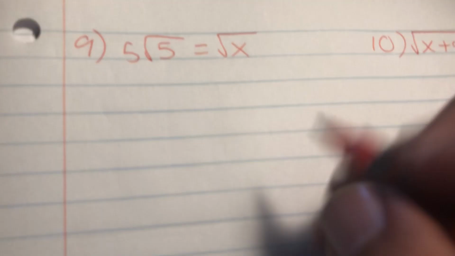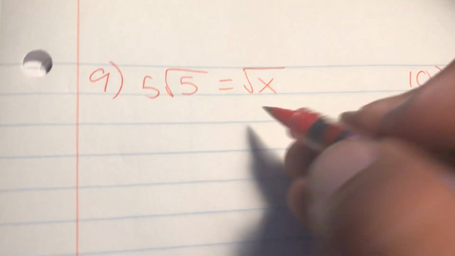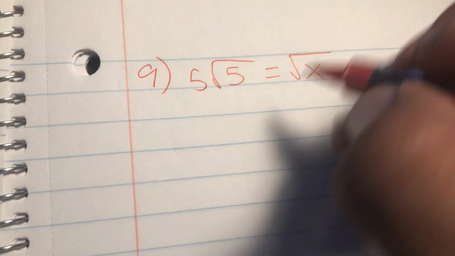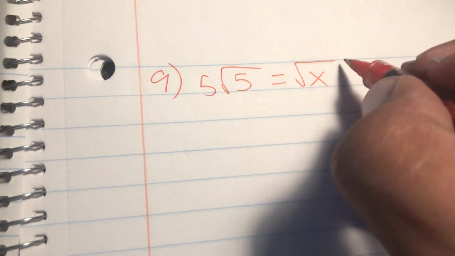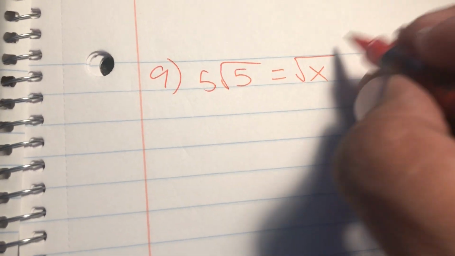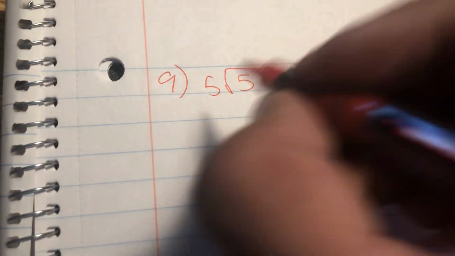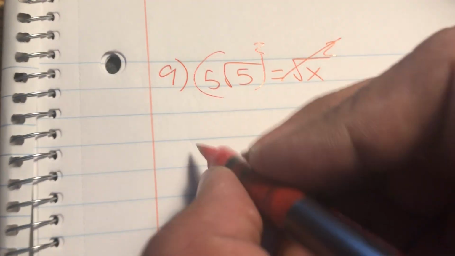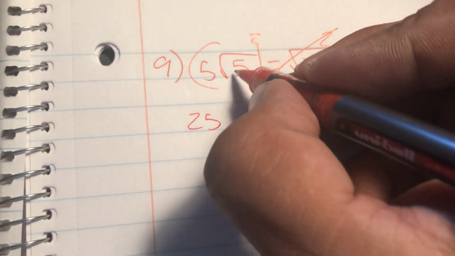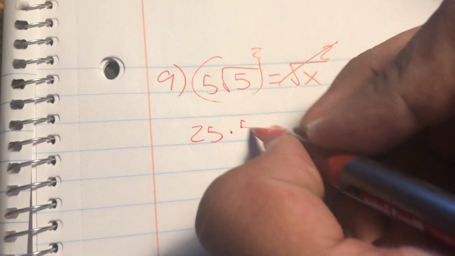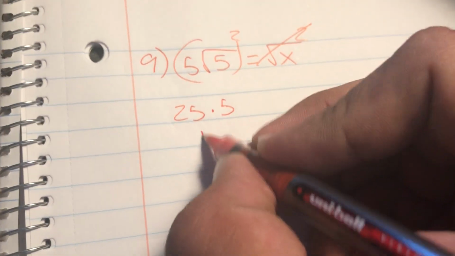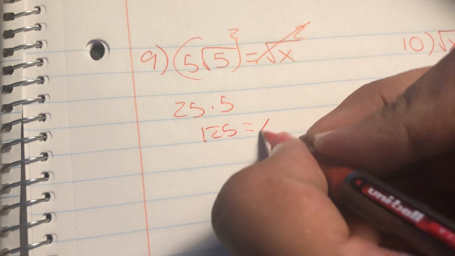Last 4 is going to be, you have to leave x by itself. I want to know what x equals. Okay, so how do you get rid of the radical? You square, and then you square this side as well. Everything here gets squared. So the 5 is getting squared, and it's going to become 25. And this is getting squared and just going to become 5. But before they were multiplying, and they're still multiplying here. So the answer is 125 equals x.